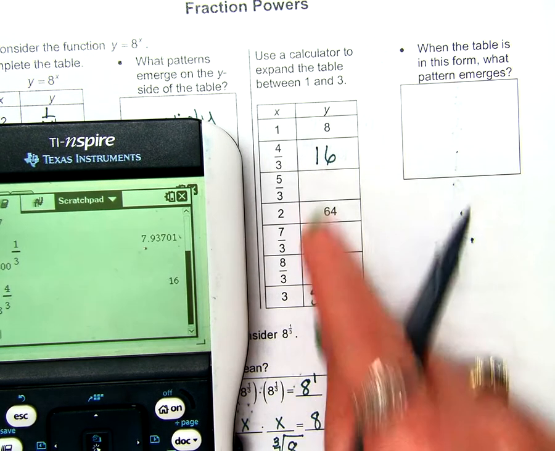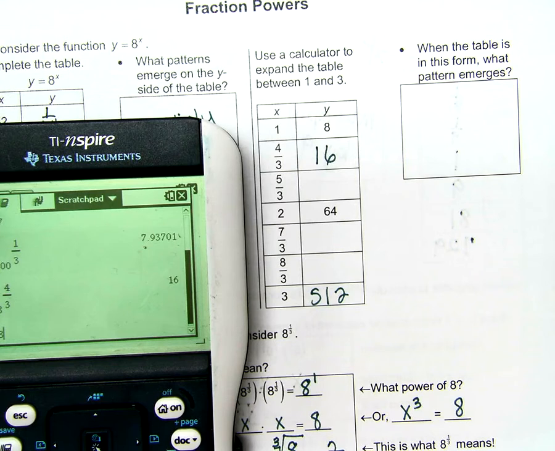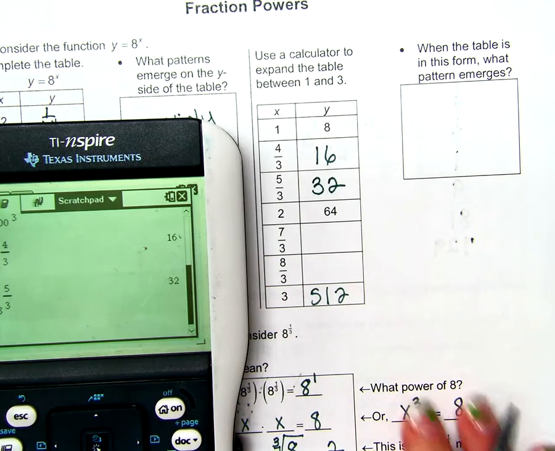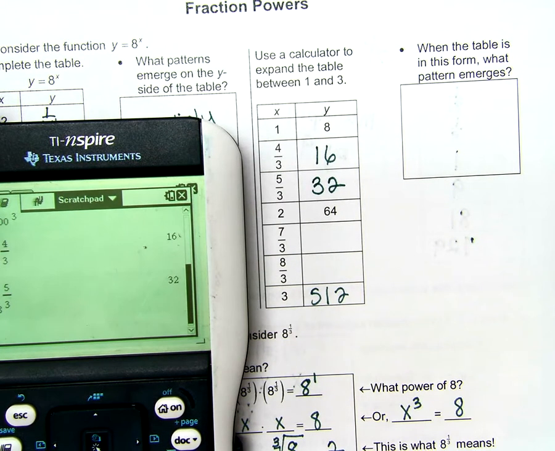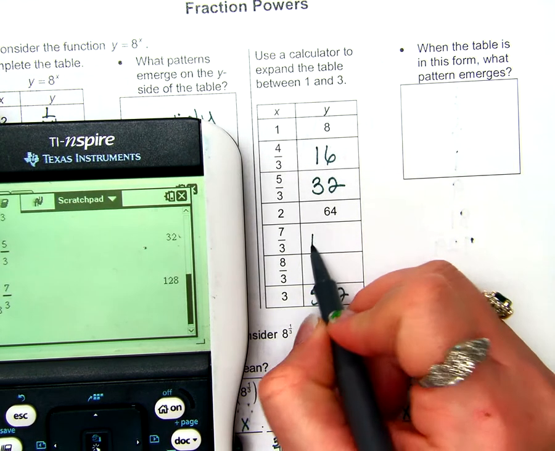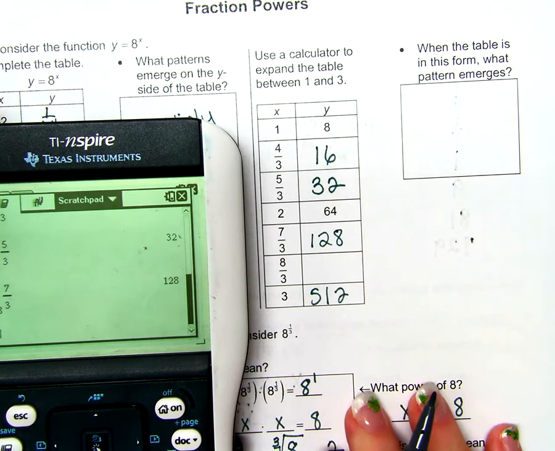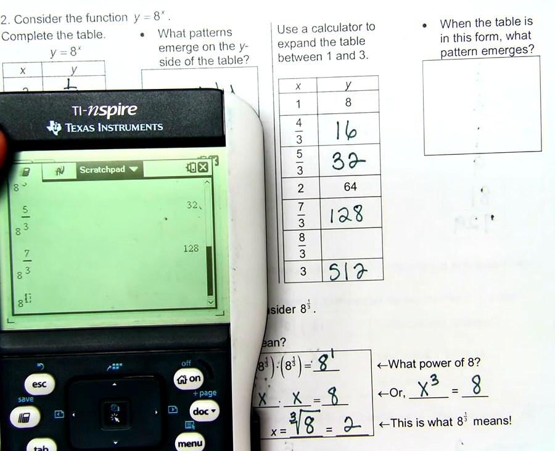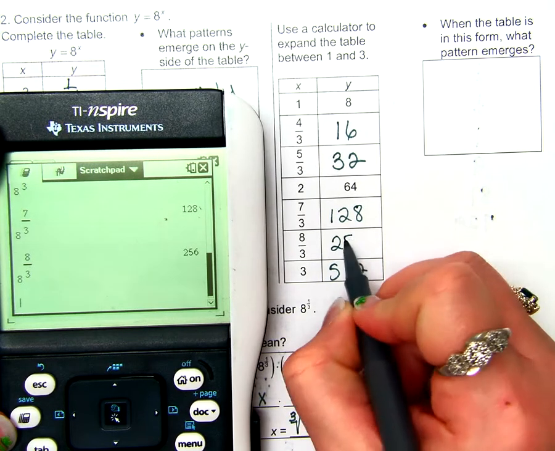And we don't in this case. 8 raised to the 5/3 power also seems like it should be a decimal number. And we get 32. 8 raised to the 7/3 power. Again, a nice integer number. Okay? And 8 raised to the 8/3 power gives me 256.